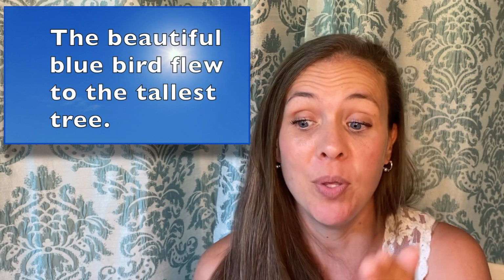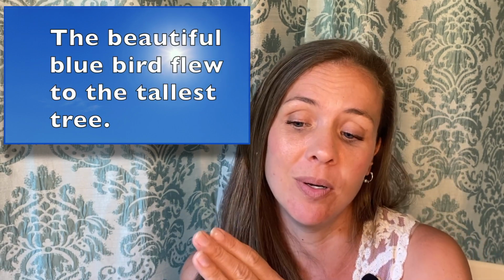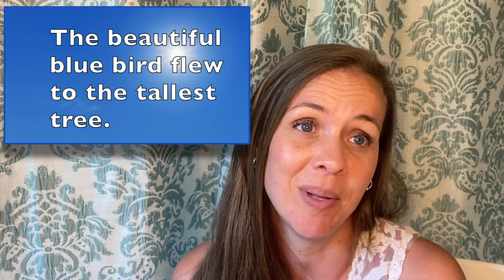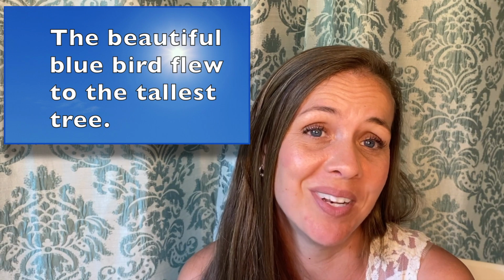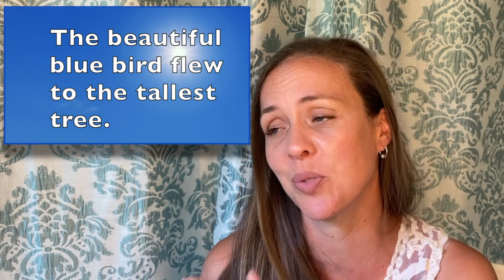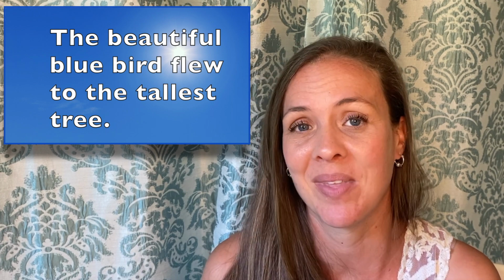The bird and the tree. Answers here will all be different because we all have different ideas, right? So I might say, the beautiful blue bird flew to the tallest tree. So I threw a superlative in there. Did you? So all answers will vary, they won't be the same. So I hope that yours was good.